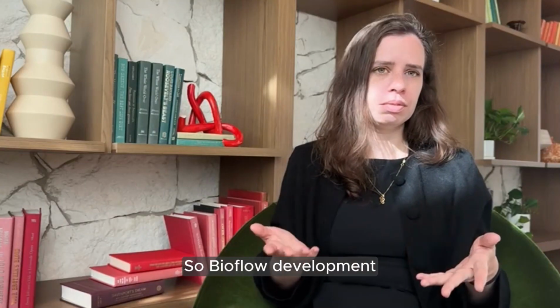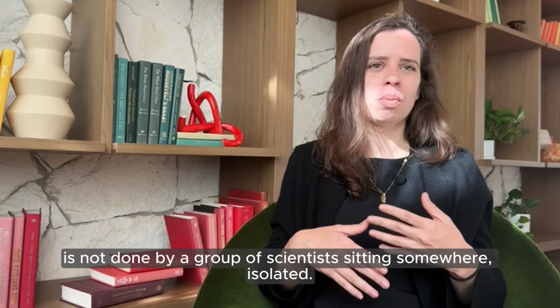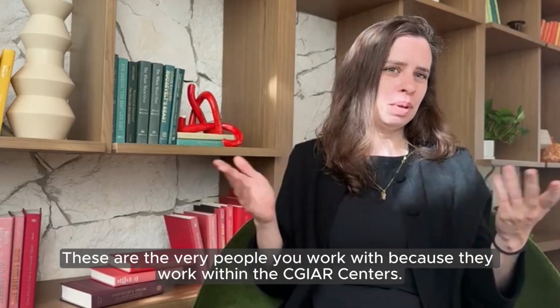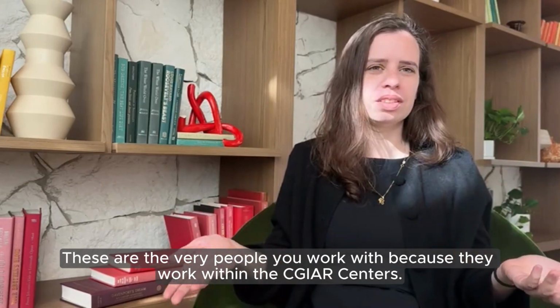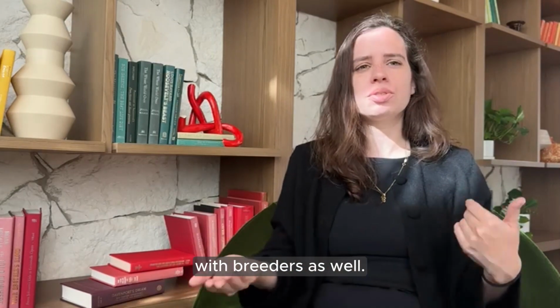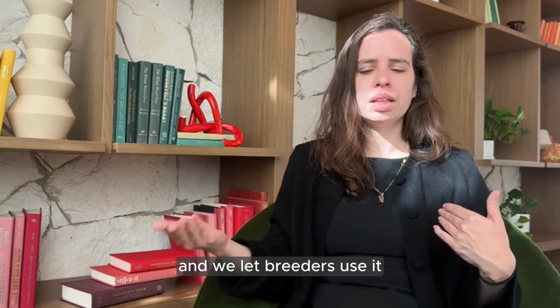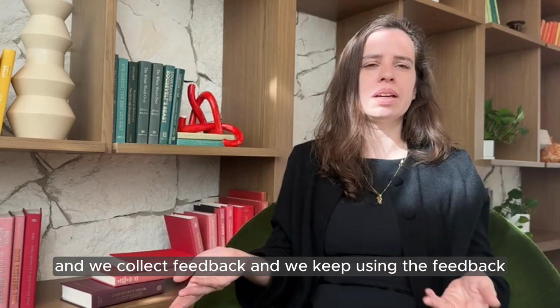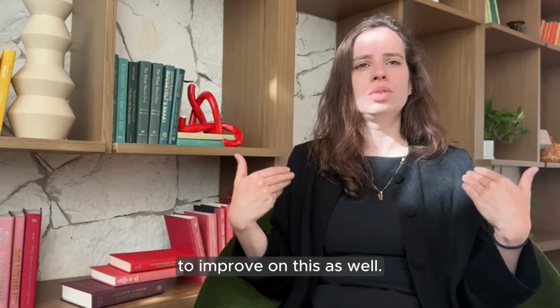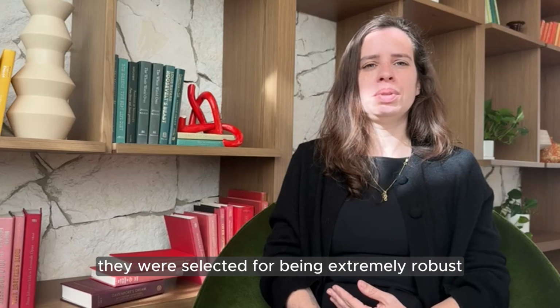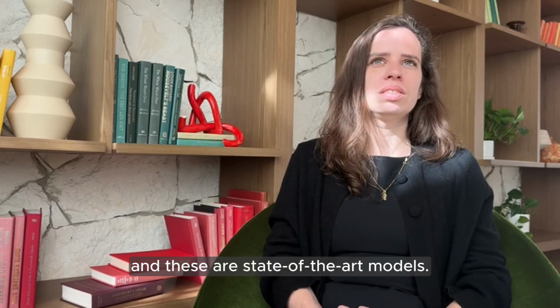So the Bioflow development is not done by a group of scientists sitting somewhere isolated. These are the very people you work with, because they work within the CGIAR Center. He works on this exchange with breeders as well. So the models are deployed in Bioflow, and we let breeders use it, and we collect feedback, and we keep using the feedback to improve on this as well. You can trust the models that are within the Bioflow. They were selected for being extremely robust, and these are state-of-the-art models.